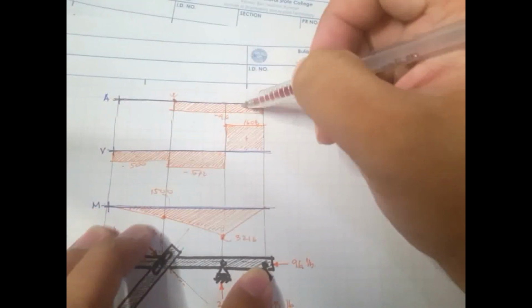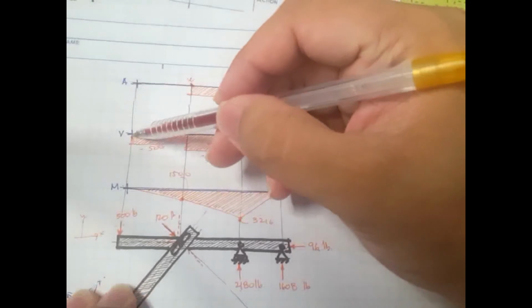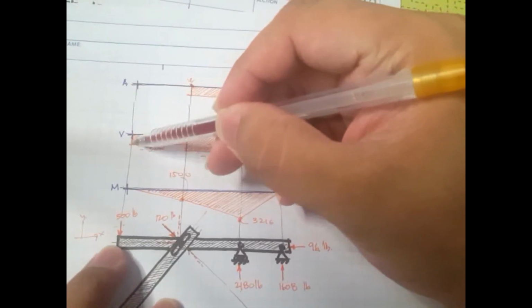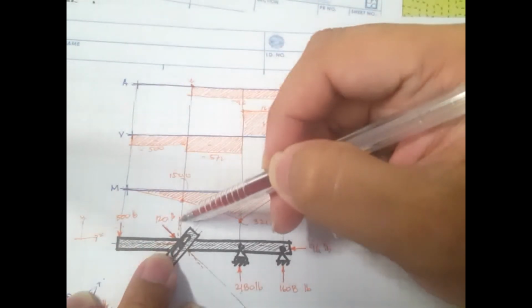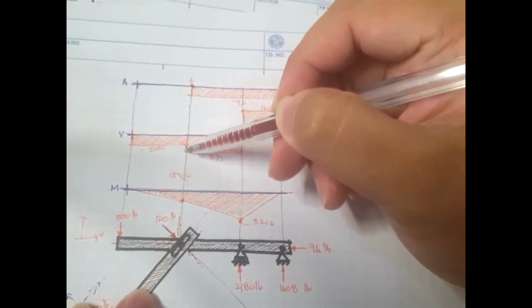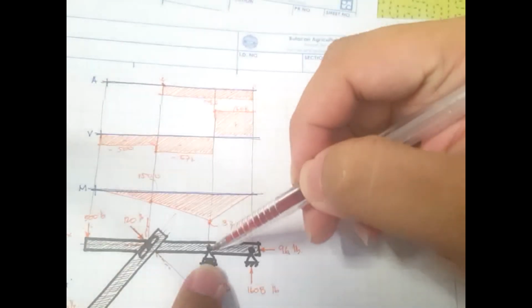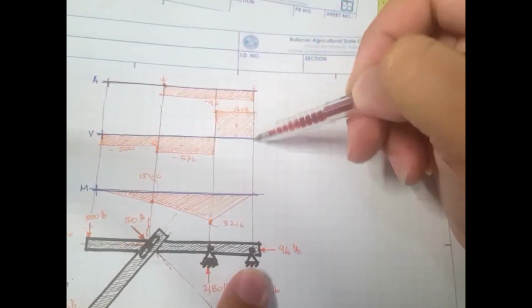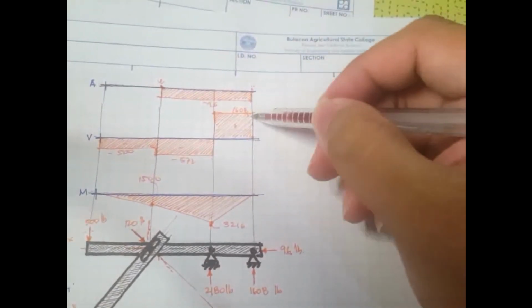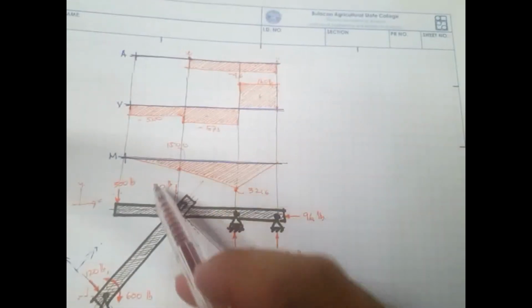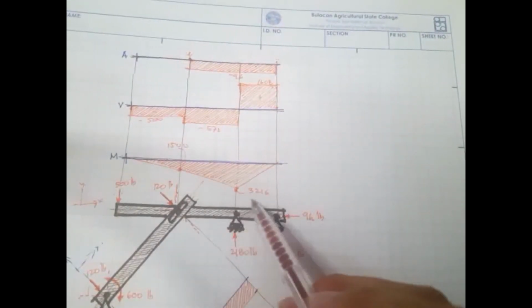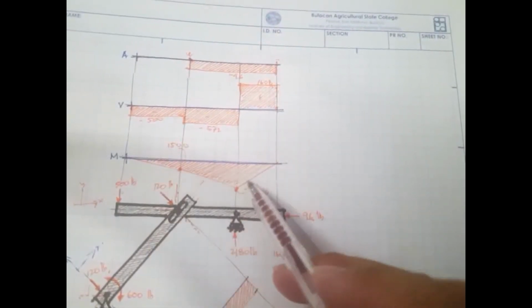So this is negative 96. Now in terms of shear, we have it downward, okay, and then it's constant all throughout, and because of these vertical components, it goes downward still, okay, and at this point D, it goes upward, and then it closes right here at point E. And in terms of the moment, we get this diagram.